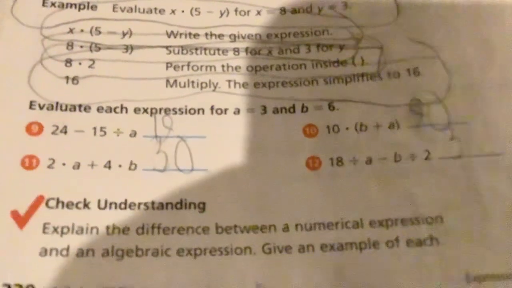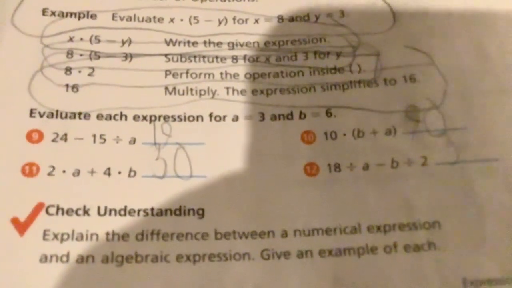Evaluate each expression for a equals 3 and b equals 6. Okay, let me solve this one for you, because I think this one is quite tricky. So, when we look over here, a equals 3. So they already give you one obvious and subtle hint over there. One obvious hint, a is 3. So guess what? A is free. Wow, what a surprise.